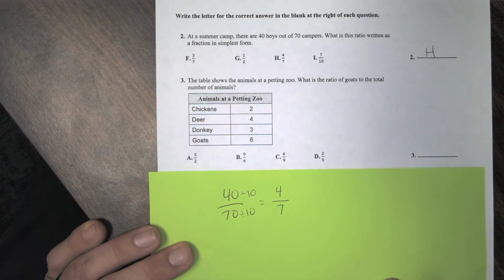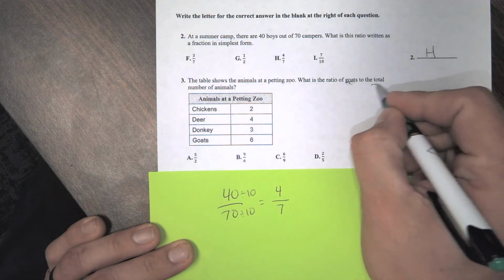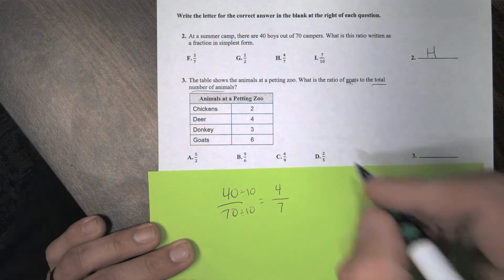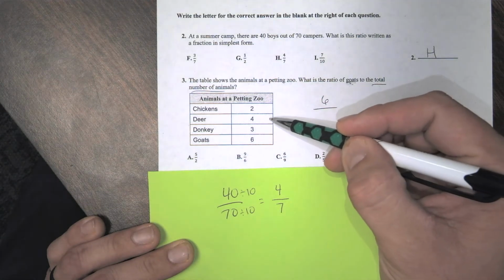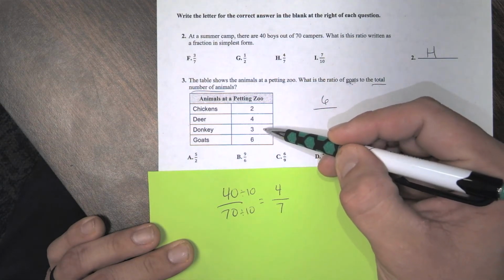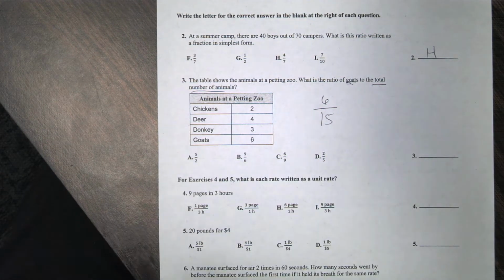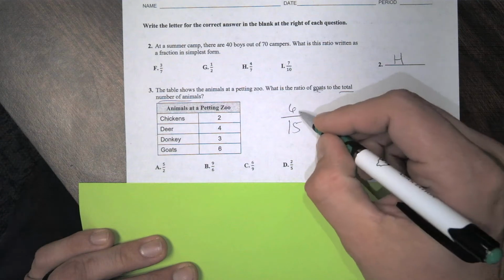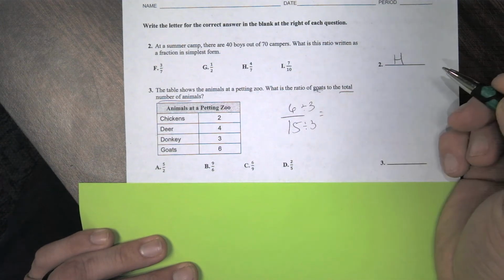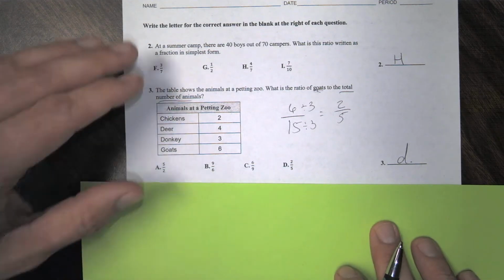Okay, so the next one is, the table shows the animals at a petting zoo. What is the ratio of goats to the total number of animals? So goats, we have 6, so that goes on top. And then to find out the total amount, we have to add them up. So 2 plus 4 is 6, plus 3 is 9, plus 6 is 15. So now we have 6 over 15. We have to simplify this. Okay, so to do that, we find the greatest common factor. Between 6 and 15, it would be 3. So we divide a 3 out. You get 2 over 5, which is letter D. So these are just setting up ratios as a fraction like we did in chapter 1.